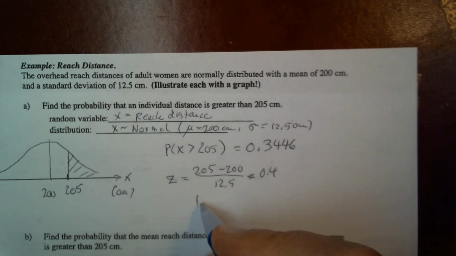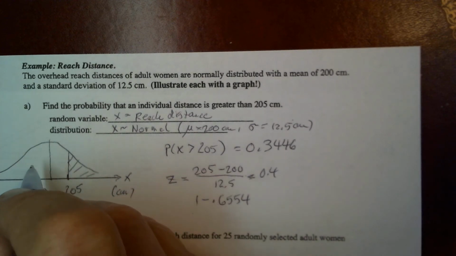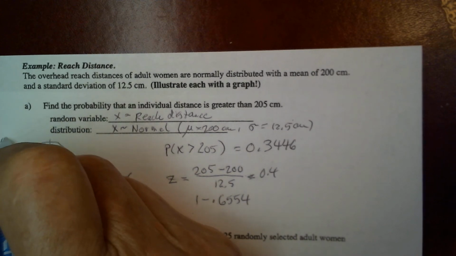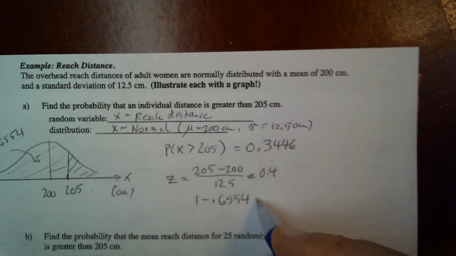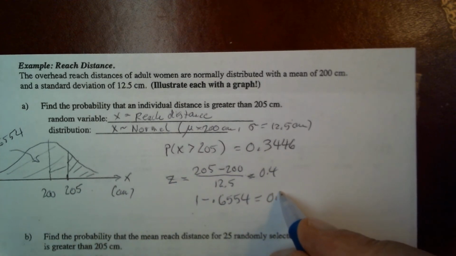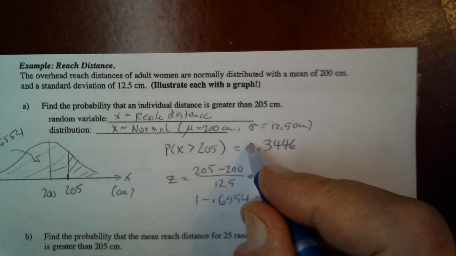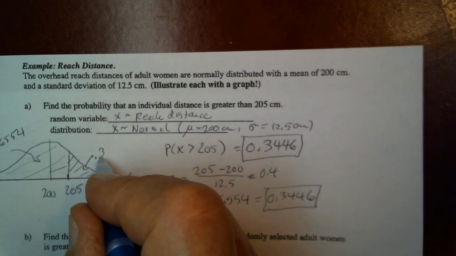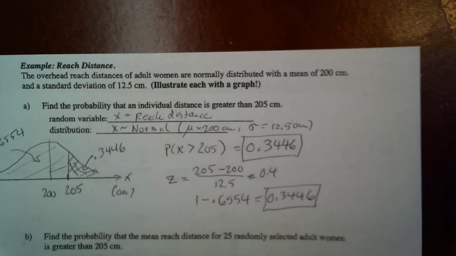So we need to subtract 1 minus 0.6554 to get this area here. And when we do that, we find that's equal to 0.3446, the same as the answer that we got with technology. So in other words, this is 0.3446. That's the area we want. That's the probability we want.